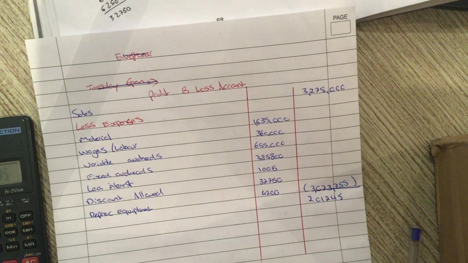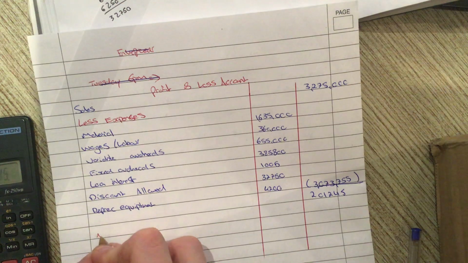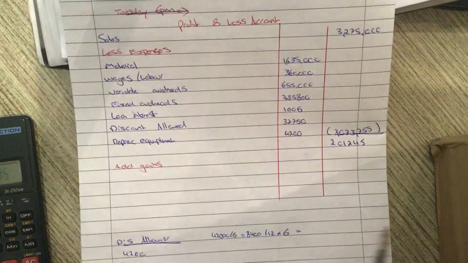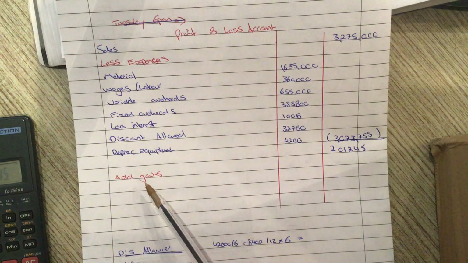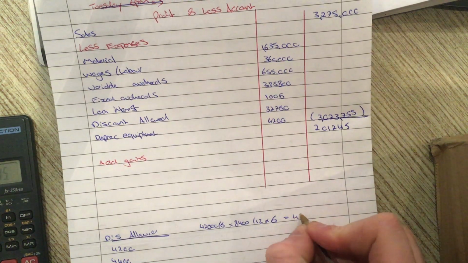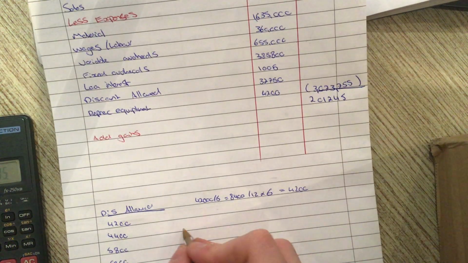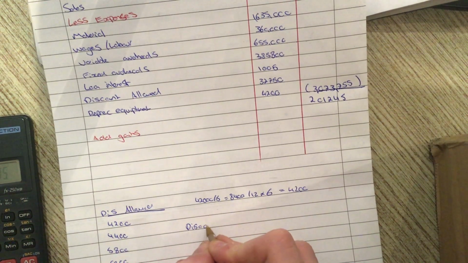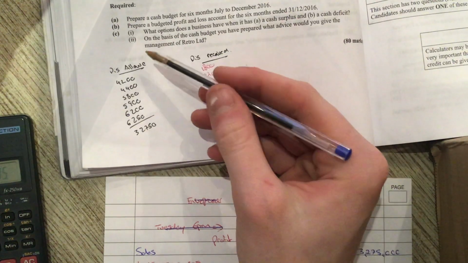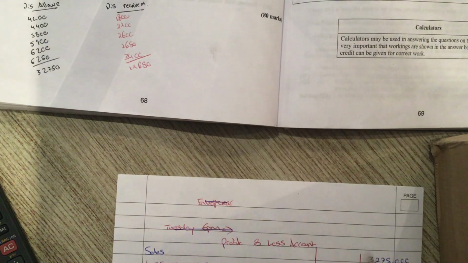Okay, right. After that is add gains. What gains had I received? Okay, so remember, if I had a discount allowed on my purchases, I also had a discount received. Now, if I do my discount received, again, this is why you need to keep track of your discounts, lads. All right, so I'll show you exactly how I keep track of them. I just threw them down on the page. That was literally it, job done, Bob's your uncle.